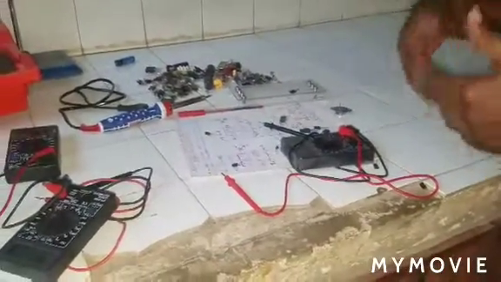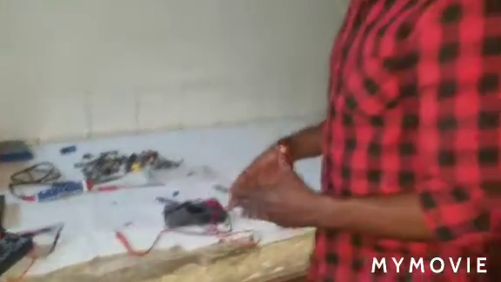In the next video, I will explain how we can use this same multimeter to distinguish between the base, the collector, and the emitter. Thank you very much.